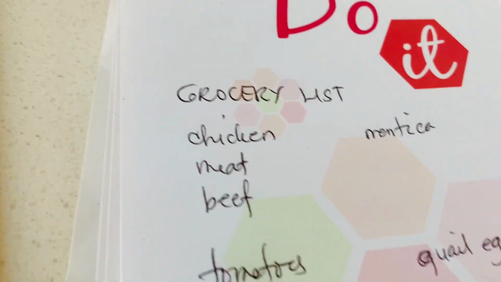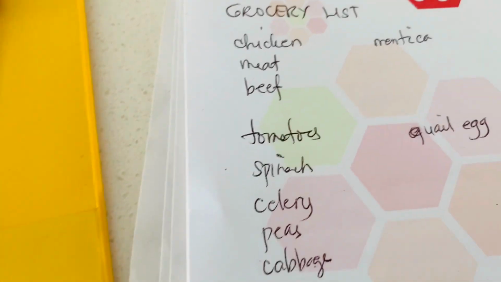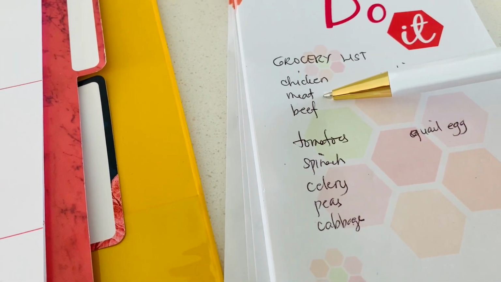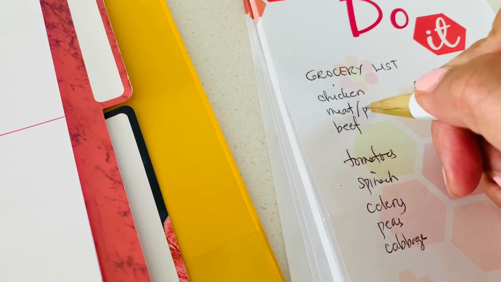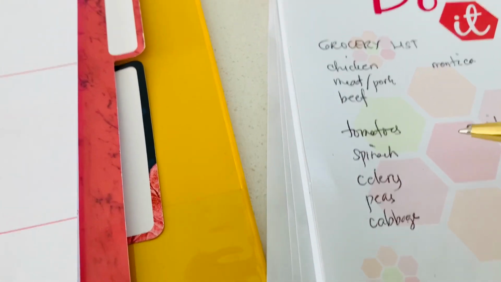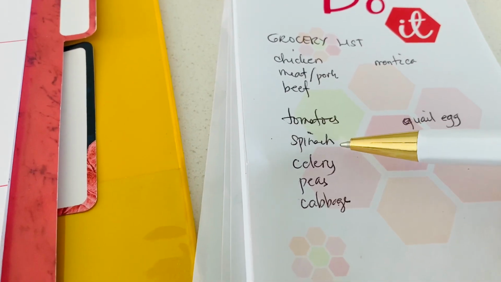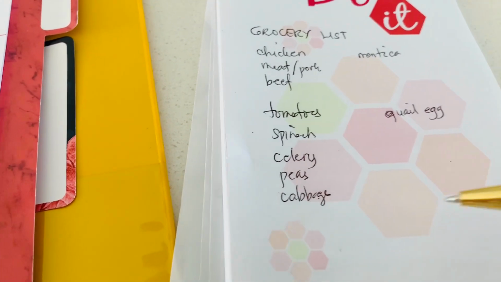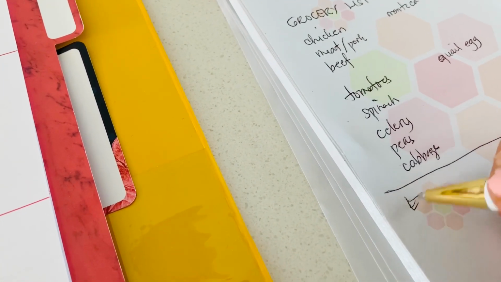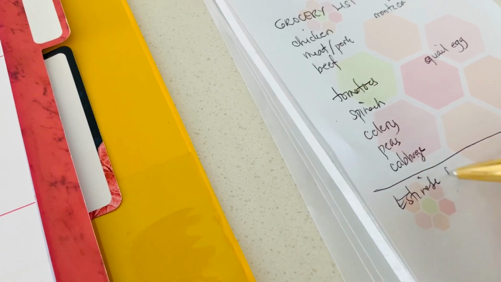Okay, so for next week, these are all the things that I need for my grocery. So I only need to get chicken, meat, or pork, and then beef, and I need more mantika. I need tomatoes, spinach, celery, peas, cabbage, and quail eggs. And then from there now, you can estimate how much will be your budget.